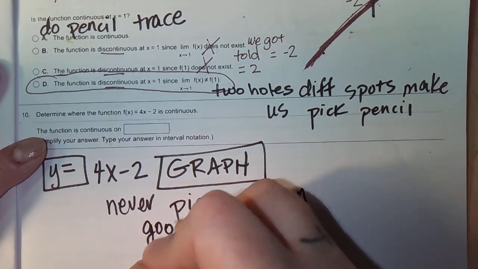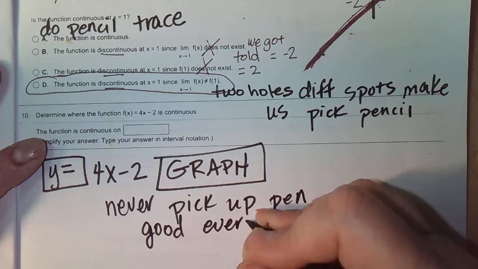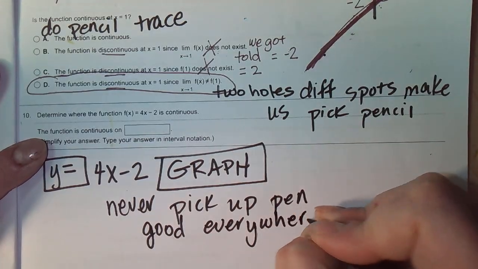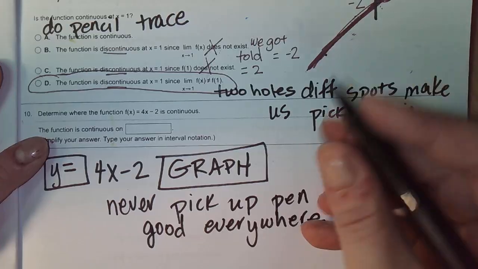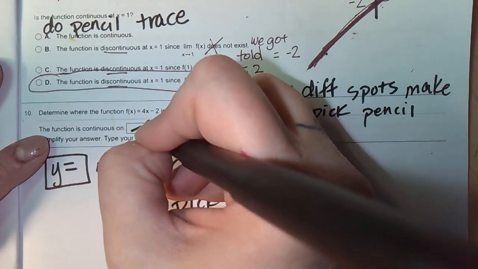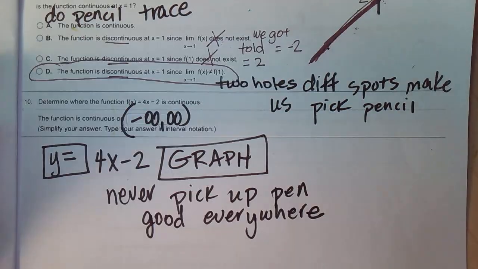So that means it's good everywhere. Nowhere do I have to pick up my pencil. Nowhere is there something janky. So since it's good everywhere, we're going to say negative to positive infinity.